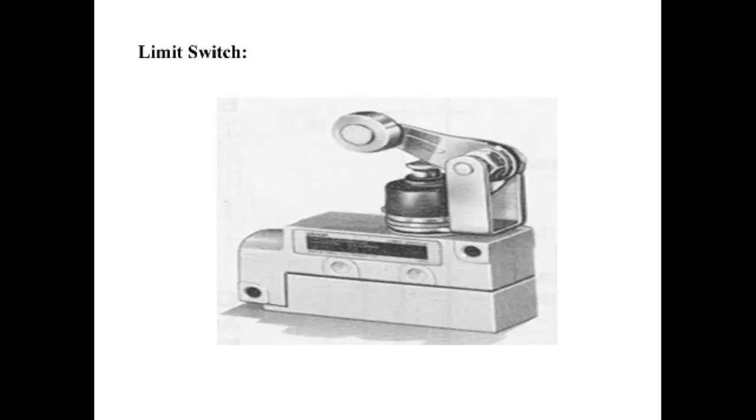They are sometimes called cam switches because many are operated by a mechanical action when a moving part passes by the switch. The symbols for both types of limit switches are shown. The normally open version is on the left and the normally closed version is on the right side. One of many types of limit switches is shown in this diagram.